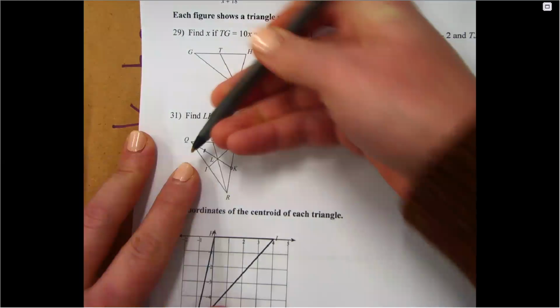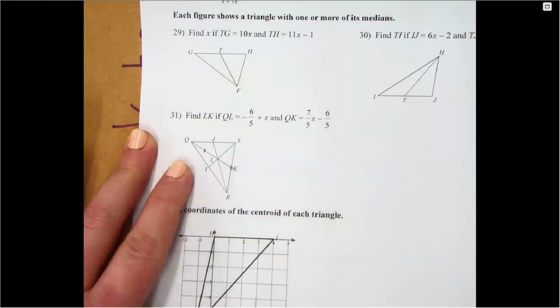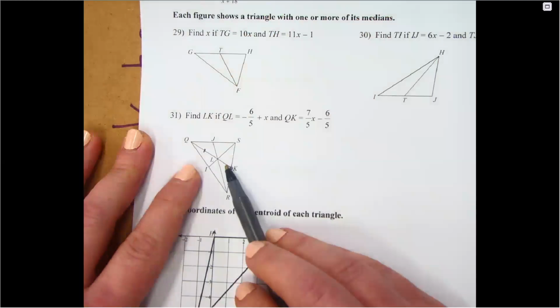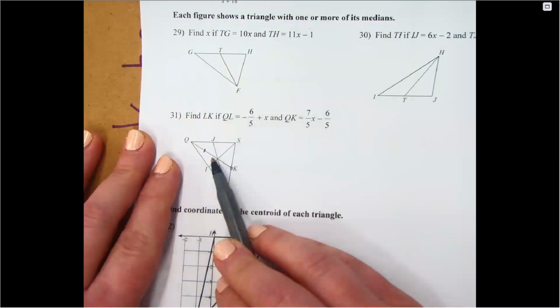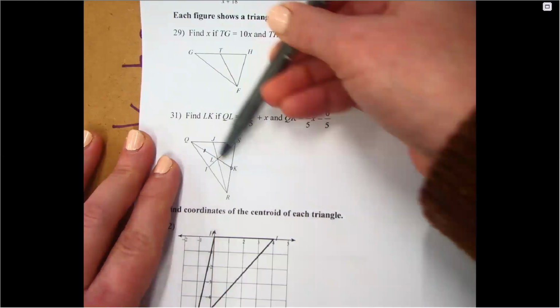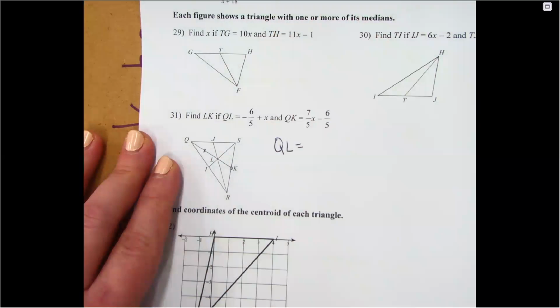It would be a lot easier if they just told us what LK was, but they didn't. The information they gave us was QL, which is 2/3 of the whole QK. So we can say QL is going to equal 2/3 of QK.